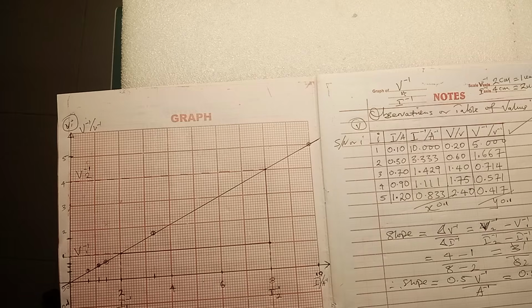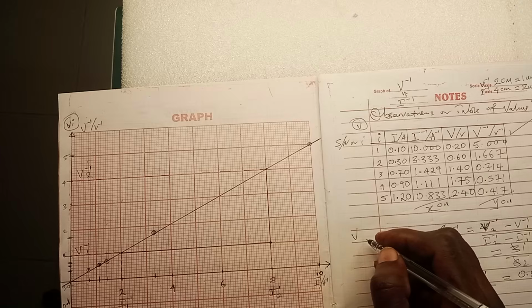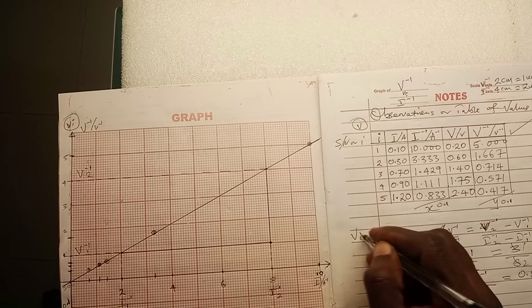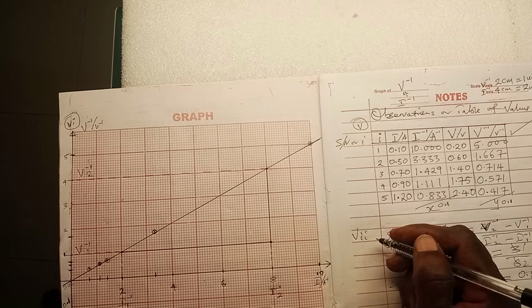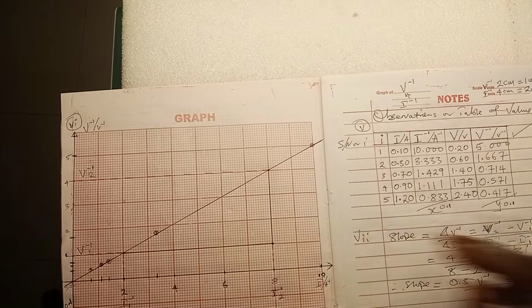We are done with the slope, VII. Yeah, we are done with that.